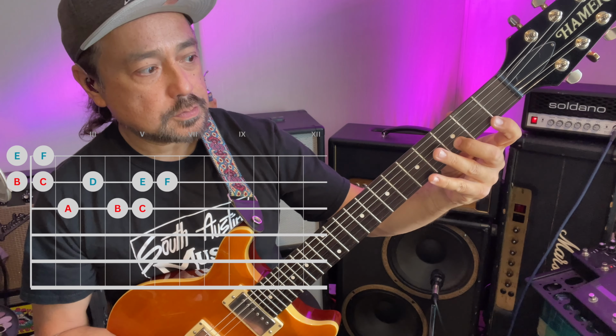So if you start from here, you have to shift up. Or open 1.